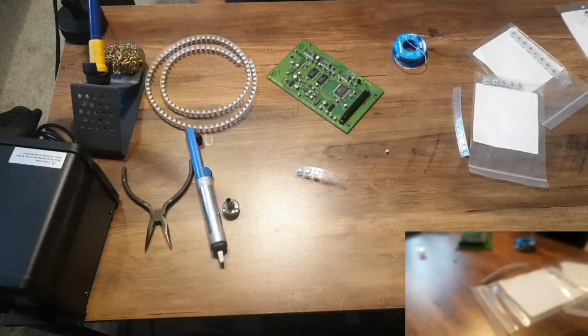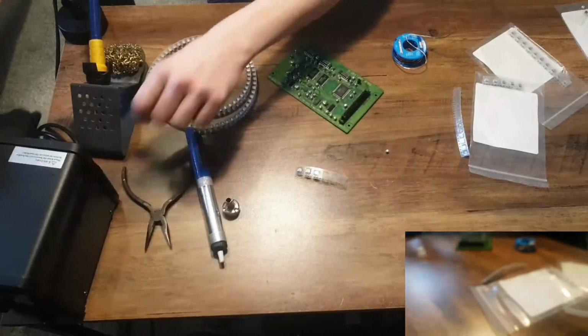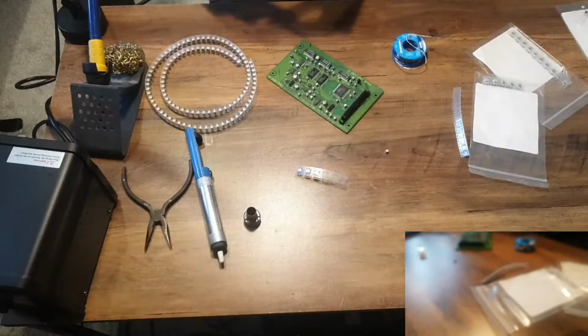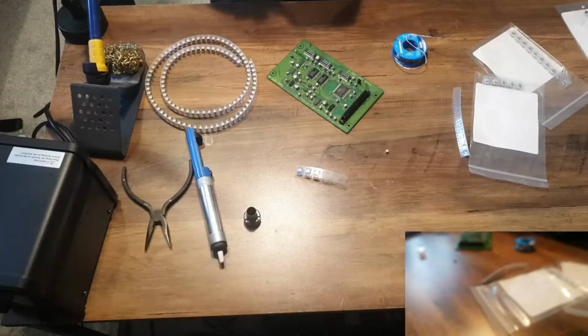So I think the easier way is to just heat them up with the hot air gun. Yes, I would use the soldering tweezers, but I don't have them. Right, what I'm going to do though is change my bit to a smaller one and go from there.